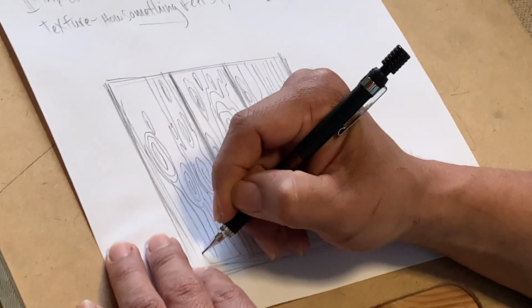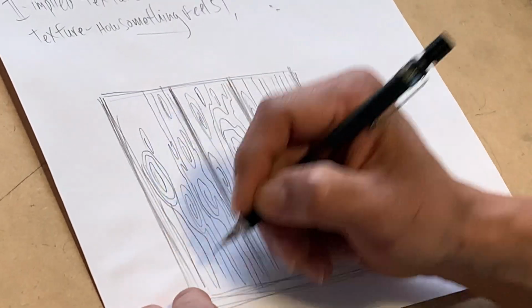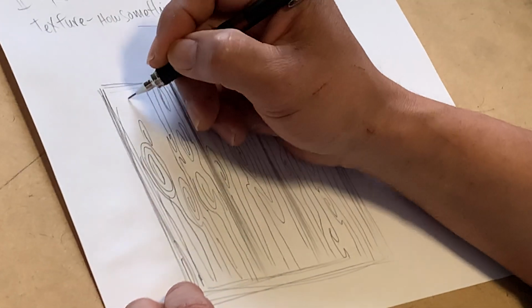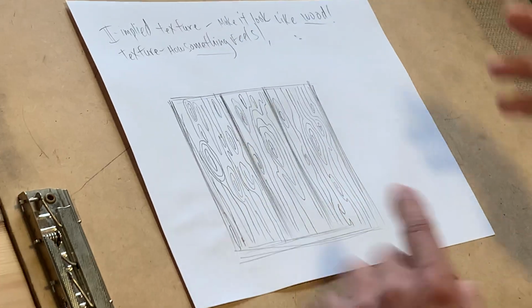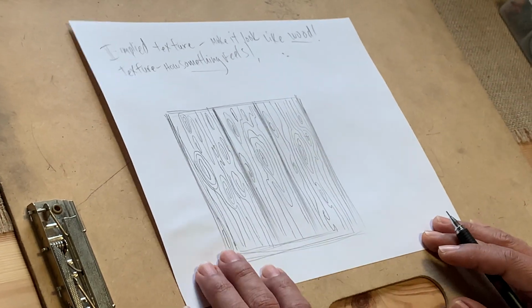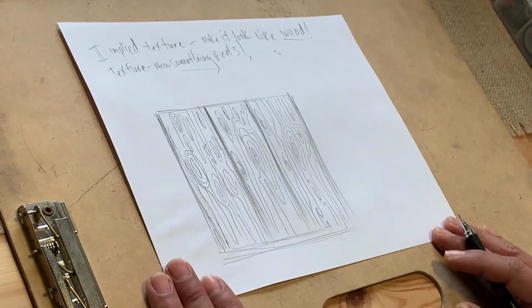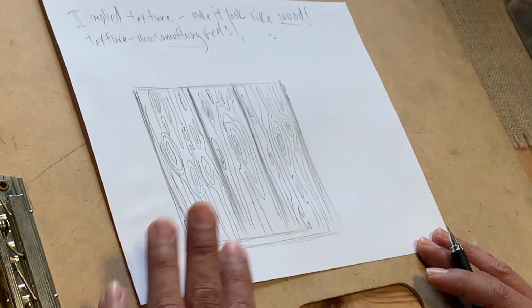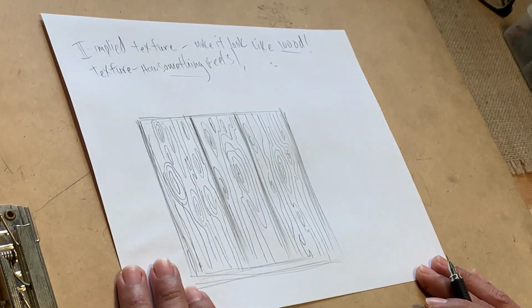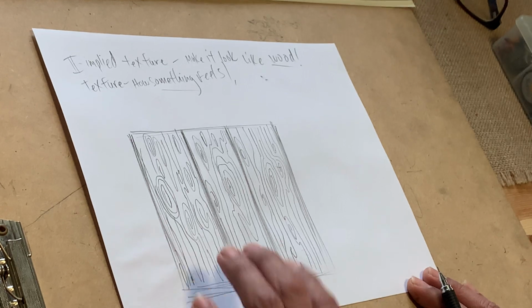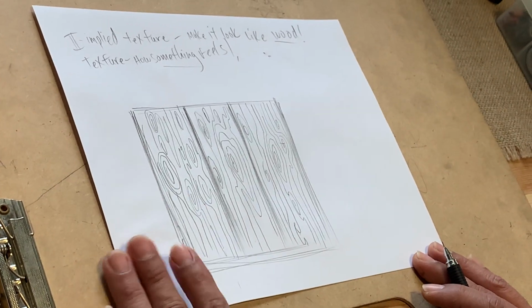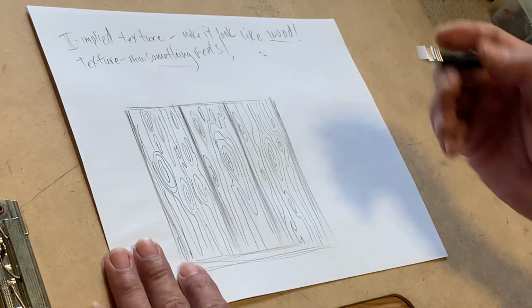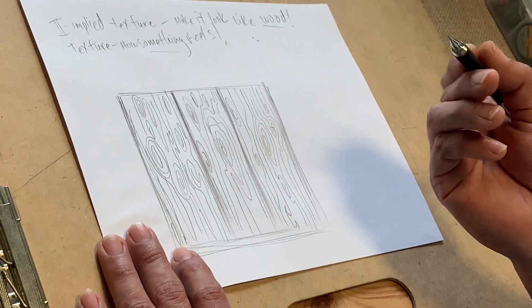It's okay if your lines look straight; we can always curve them or make a few changes here and there. What we want is to make this look like wood. Implied texture means that you, as a young artist, can make something look bumpy or warped, fuzzy, spiky. But for this project, we're going to focus on wood. And what you're going to need is just paper and a pencil.